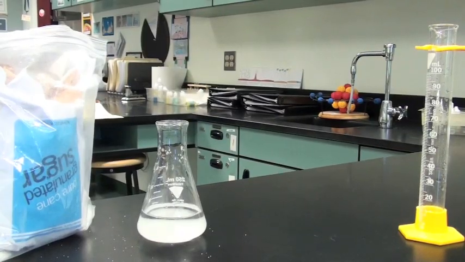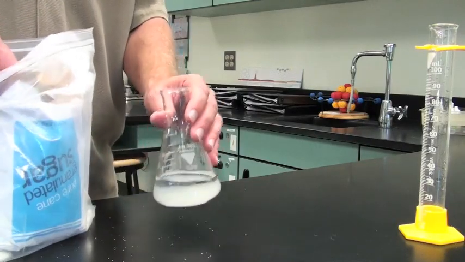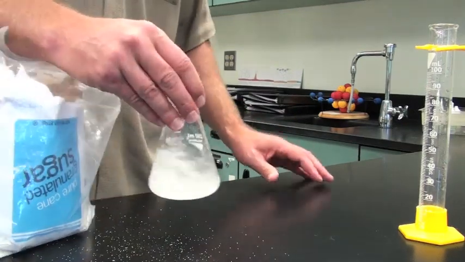In a solution, we have a solvent. That is the major component of a solution. Here, it's water. The other component is the solute. That's the minor component of a solution. In this case, it's the sugar.